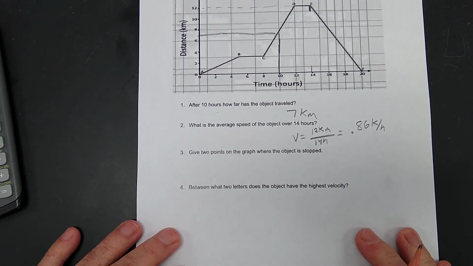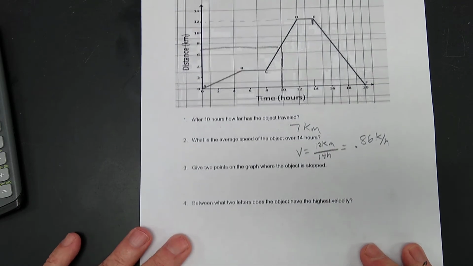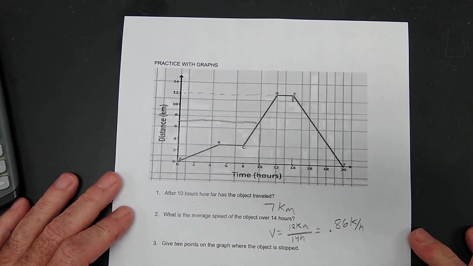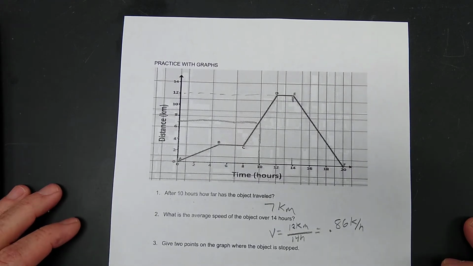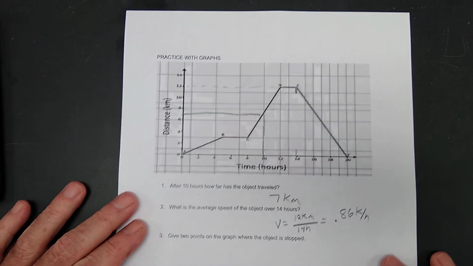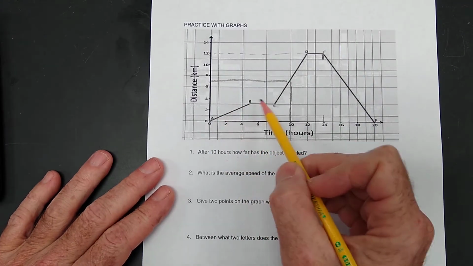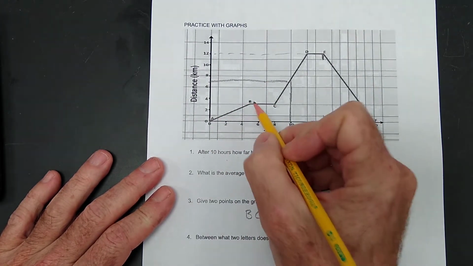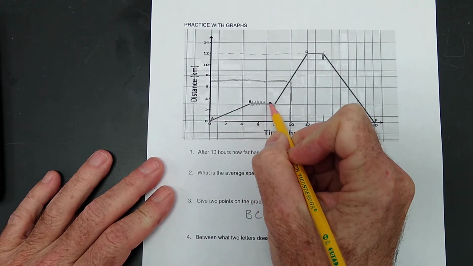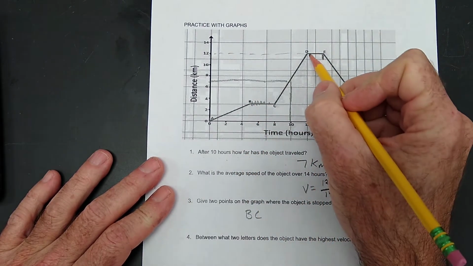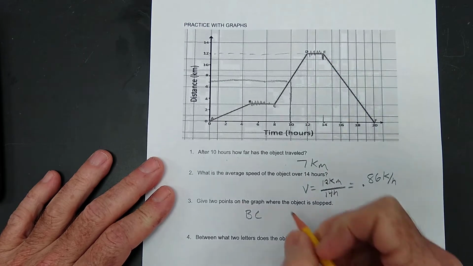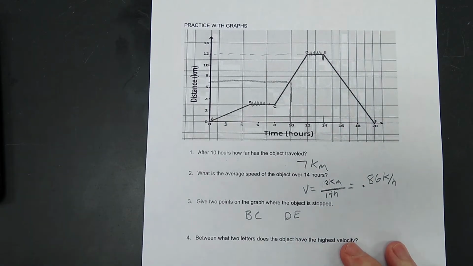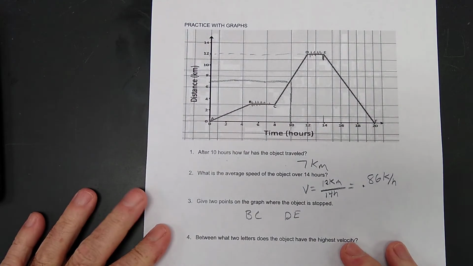Give 2 points on the graph where the object is stopped. Okay, I'll let you take a look at that. All right. It's not going any greater distance between B and C, so it's stopped right here. And it's also stopped right here between D and E. Okay, excellent. Let's keep rolling.